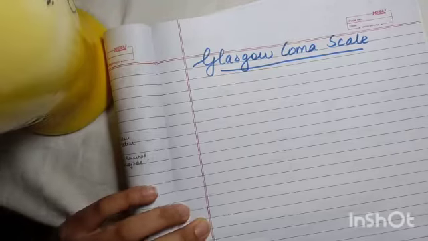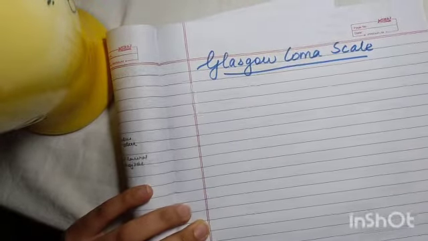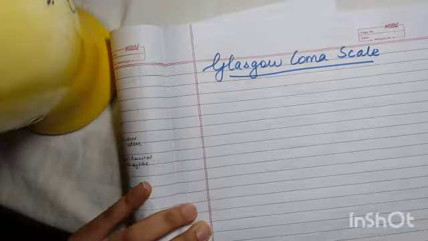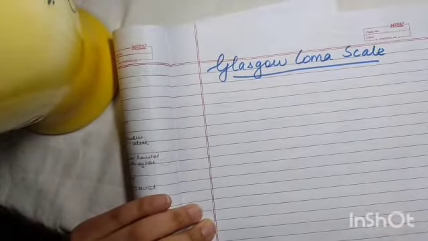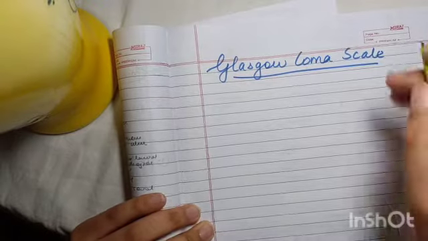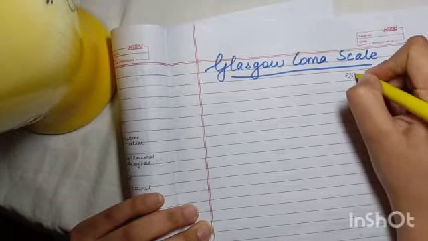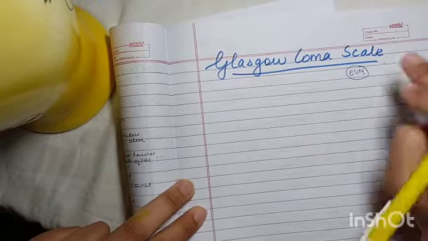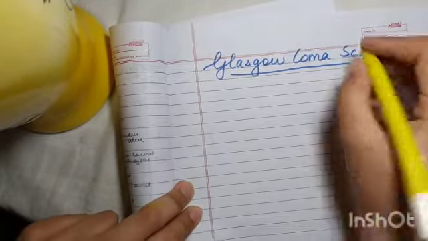In this video, we will discuss the Glasgow Coma Scale. So basically, it is a scale which is used to measure the severity of head injury according to the responses given by the patient. First of all, just remember EVM. Okay, now this is the electronic voting machine. Remember it like this.